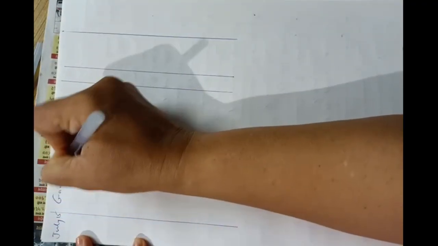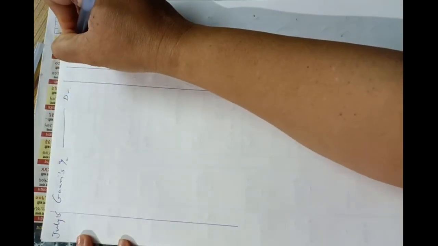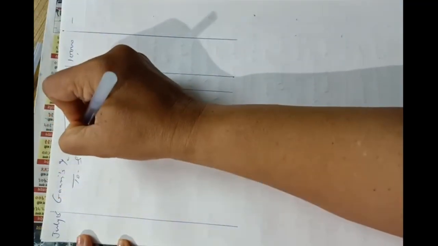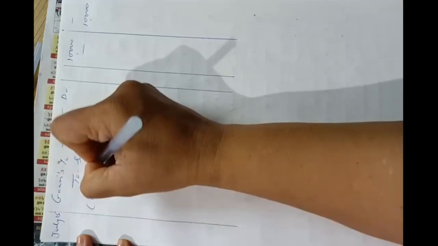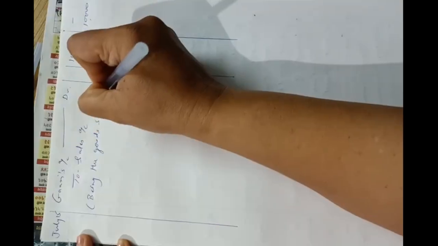Gauri's account debit rupees 10,000 to sales account 10,000. Narration will be: being the goods sold on credit.